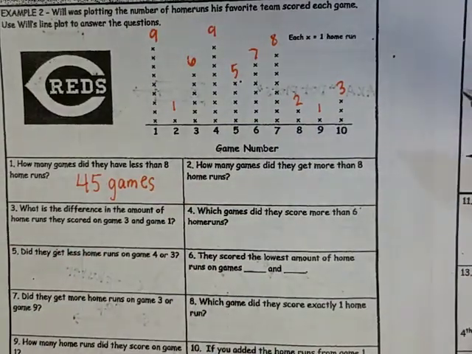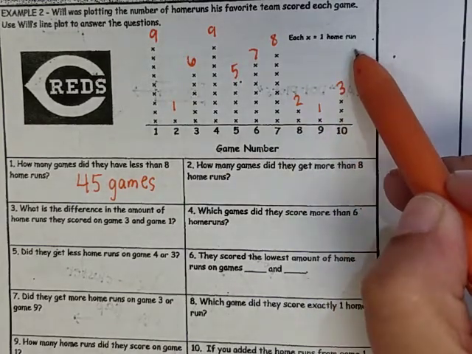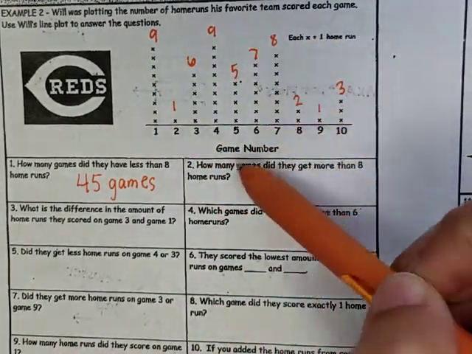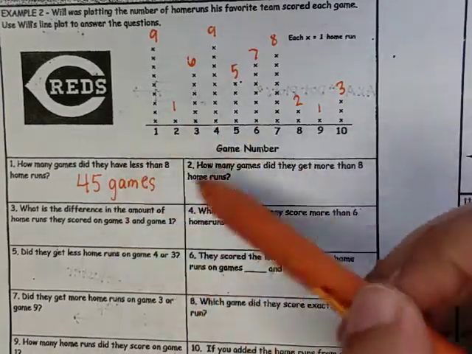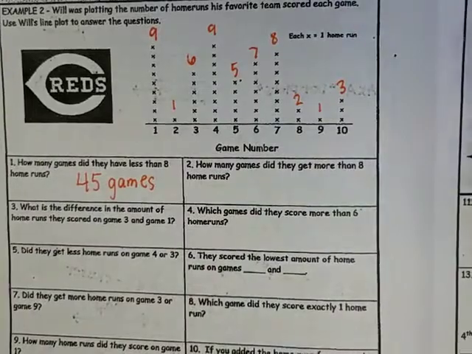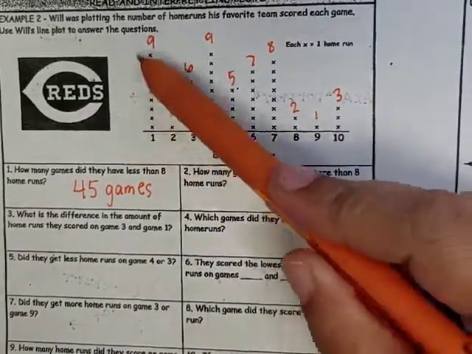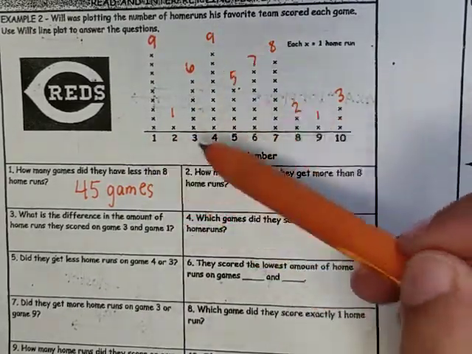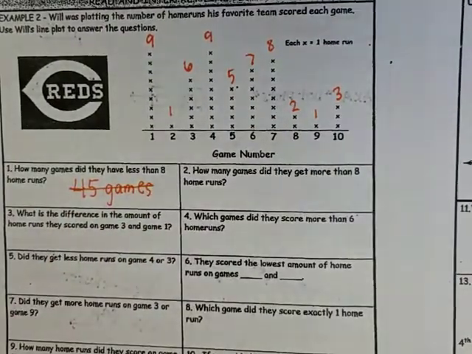Oh, wait. I think I'm interpreting this wrong. Hold on one second. Each X was 1 home run. Game number. Oh, okay. So I'm interpreting this wrong. One moment. Each X is 1 home run. So on game 1, they had 9 home runs. On game 2, they had 1 home run. Okay, so cross that out. That is not correct.